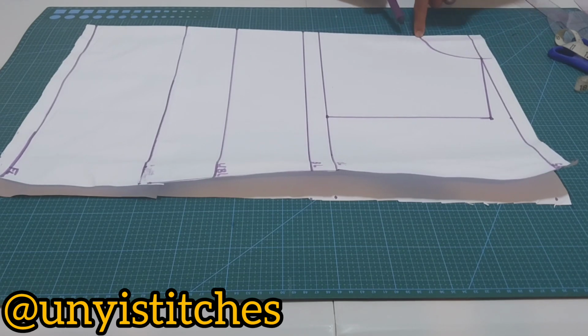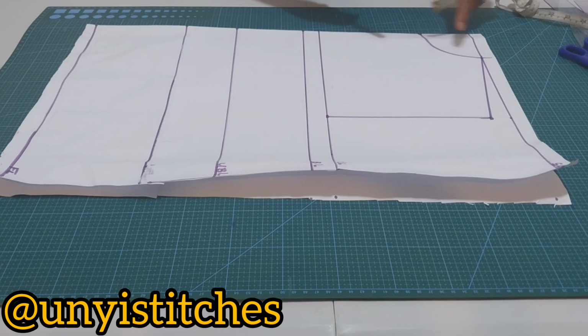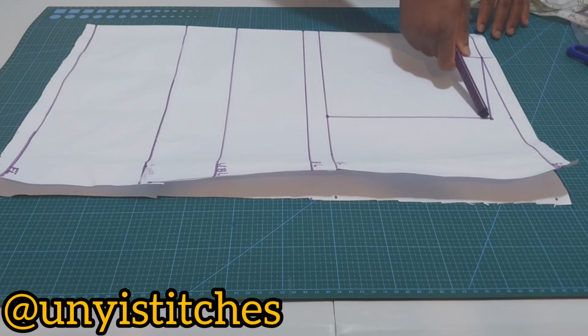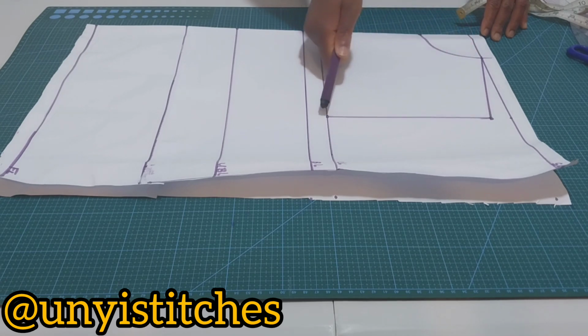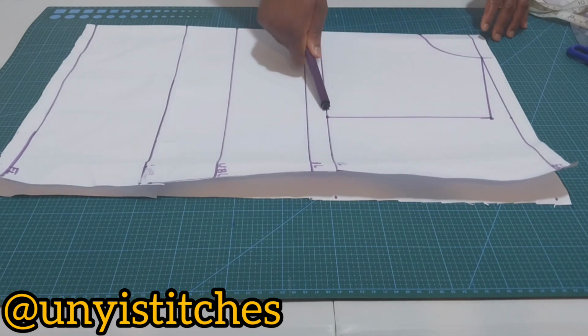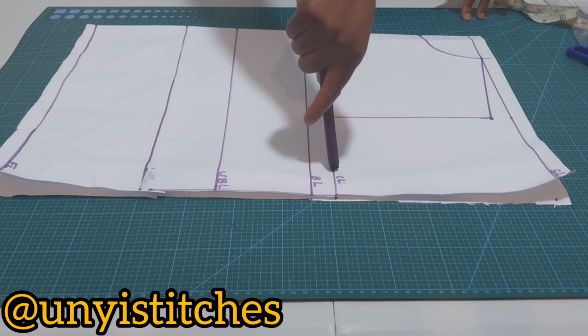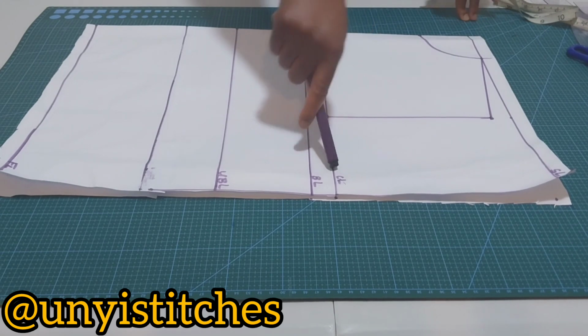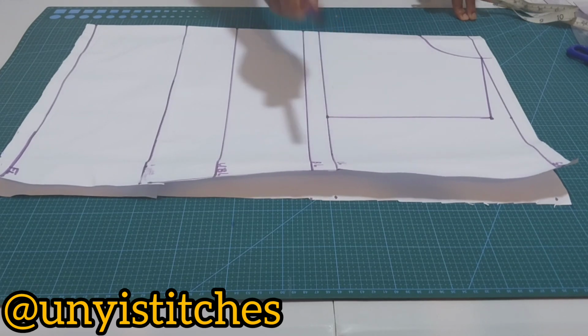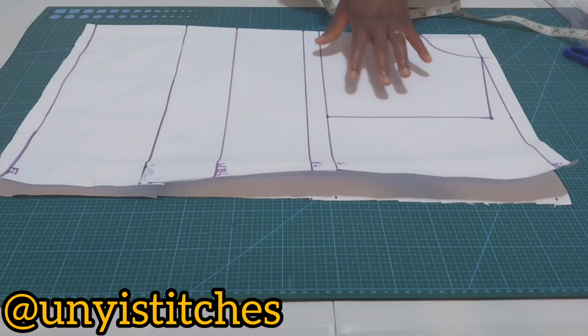I'm using 3 by 3 for the front. You can decide to use 4. It depends on what you want and the length you're making the dress for. And then I connect my shoulder slope with a straight line to meet my chest line. For you to have your chest line, you can divide your bust measurement by 6 plus 1.5. That will give you your chest line. So let's continue from here.